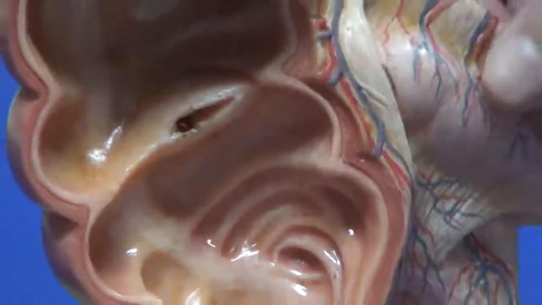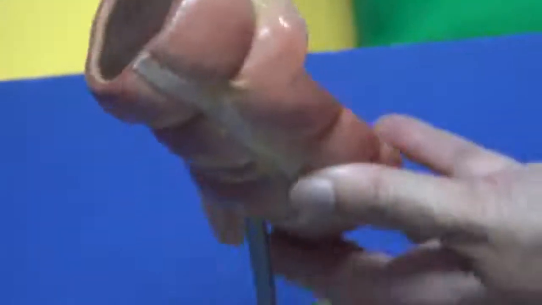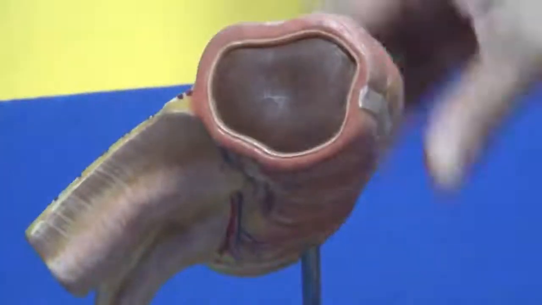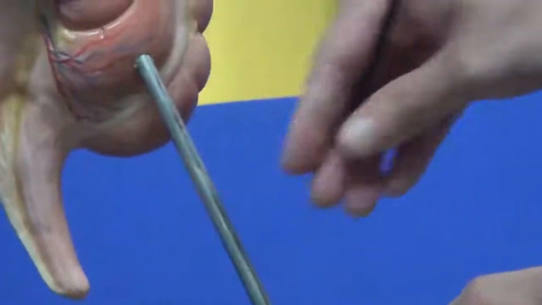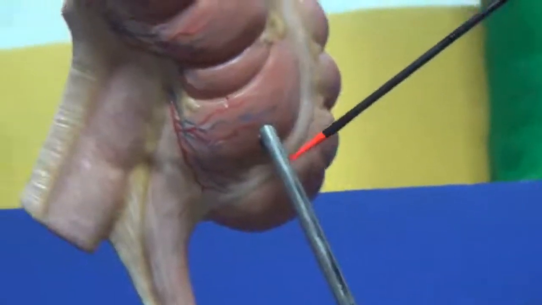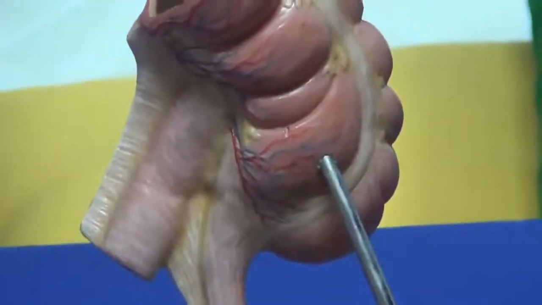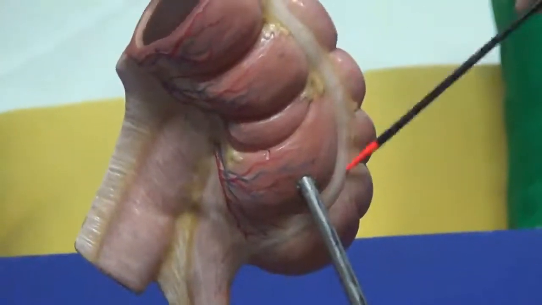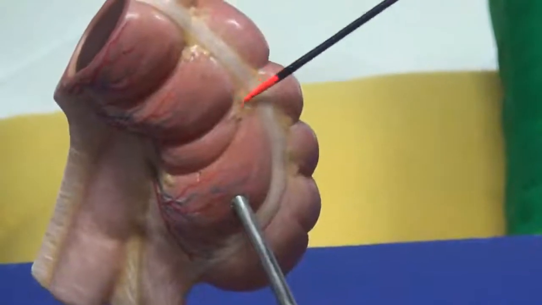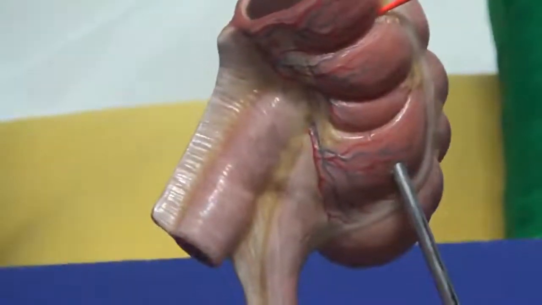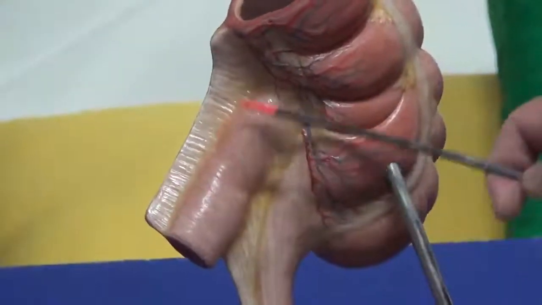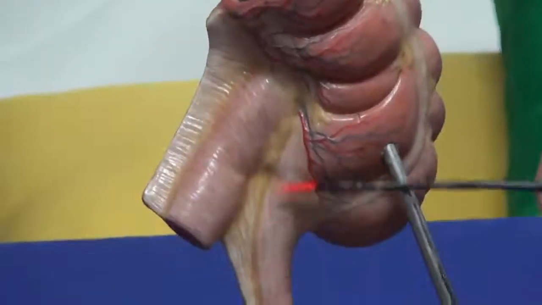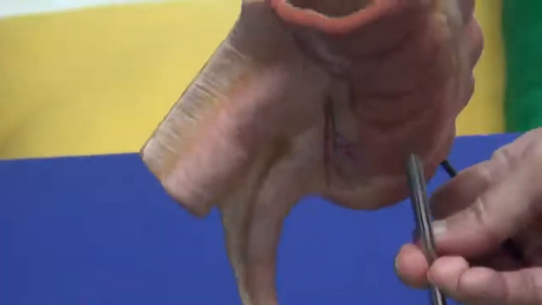Okay, now let's have a look on the posterior surface. So you can see there's another tinea here. That's the omental tinea. Here another appendices epiploicae. This is part of the terminal ileum, appendix. Okay, that's all for cecum and appendix.